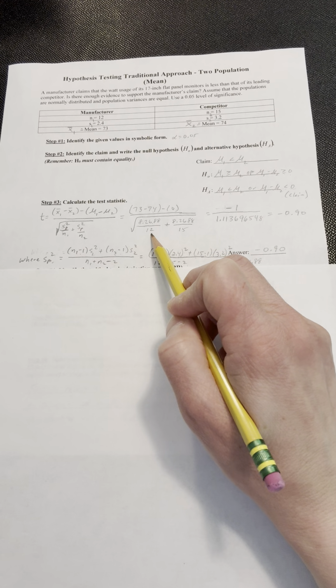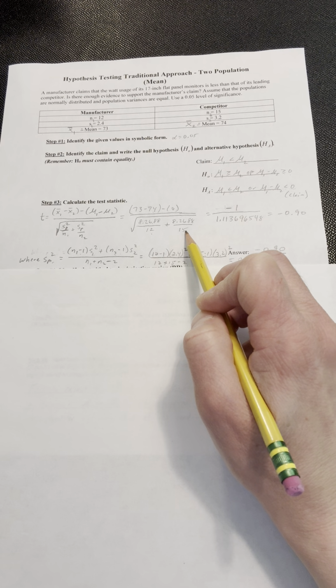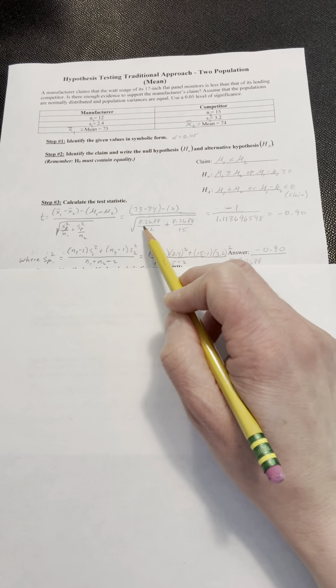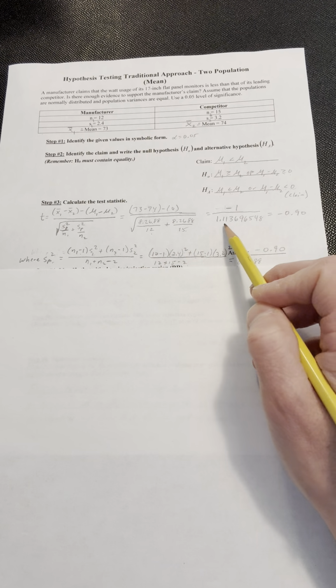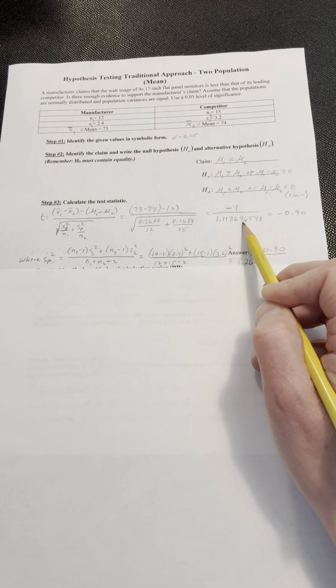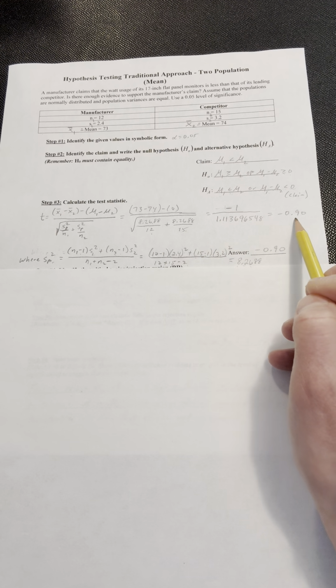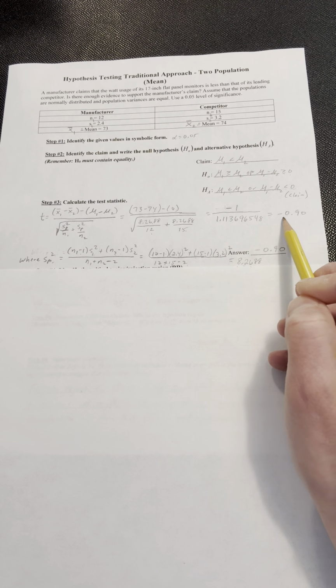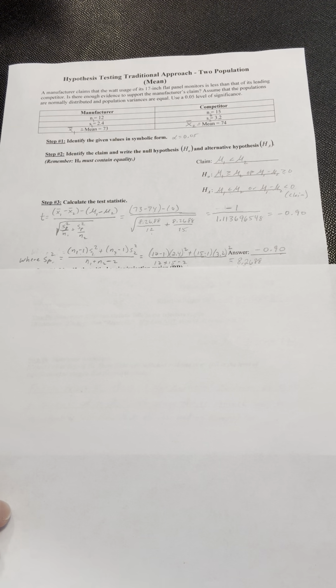We divide it by n1, which is 12, and then do the same thing for the second group where n2 is 15. Adding these two fractions together and taking the square root, I get 1.113696548 in the denominator, and we take negative 1 divided by that. I end up with a test statistic of negative 0.90. That's my test statistic, and we're going to need that in future steps.